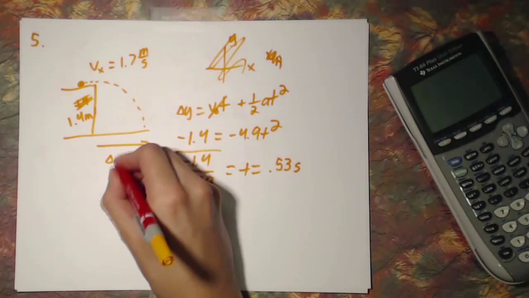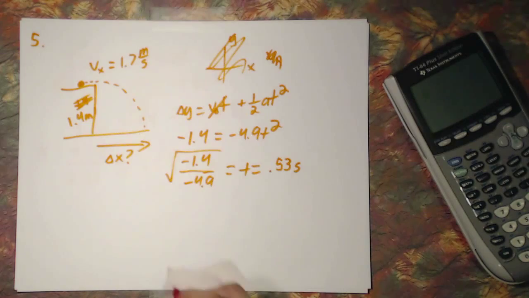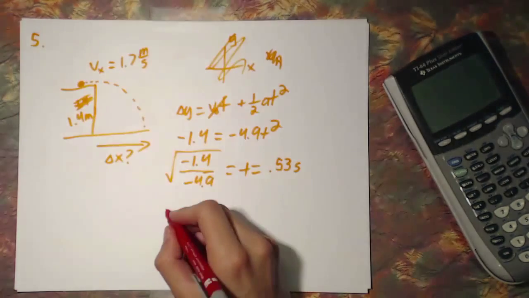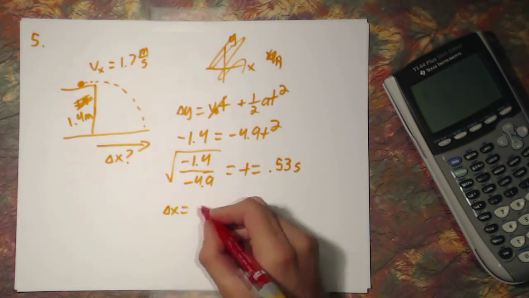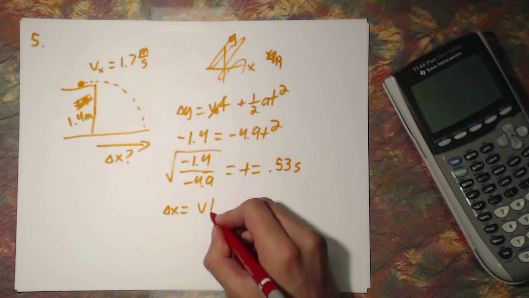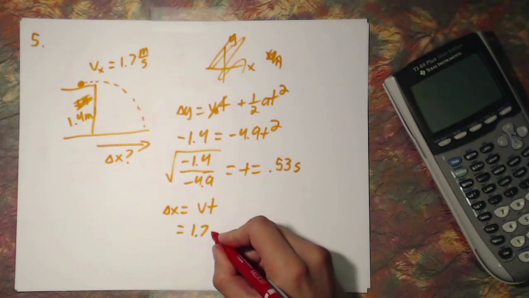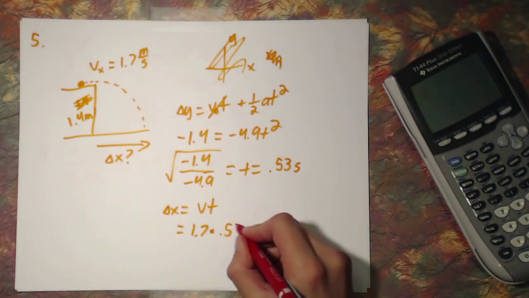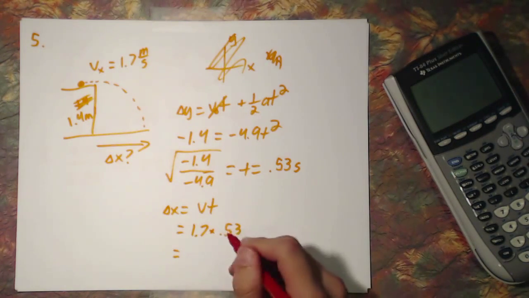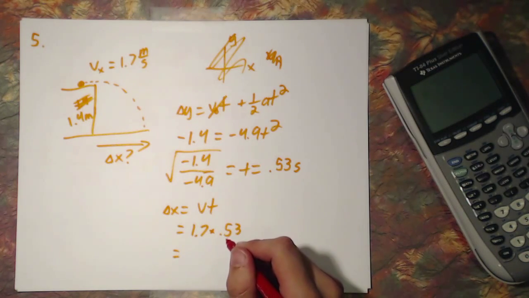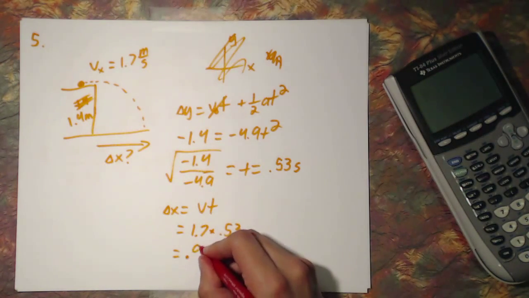So we want to find our delta x. And since there's no horizontal acceleration, we're just going to use delta x equals vt. So that's going to equal 1.7 times 0.53, which is going to equal 0.91 meters.